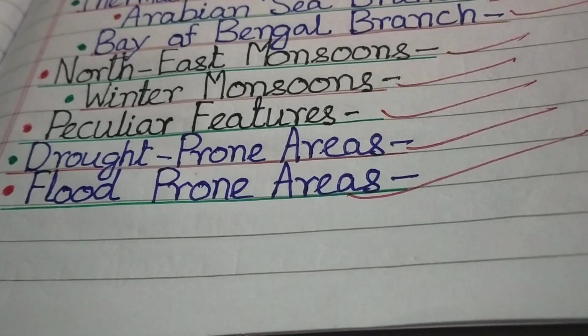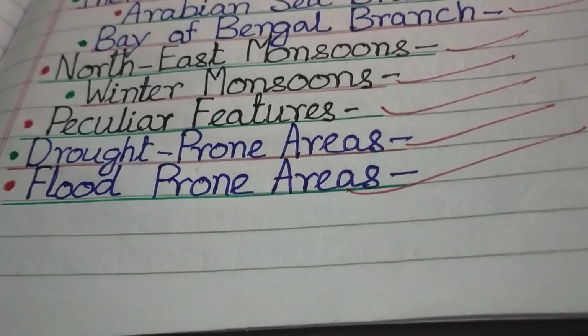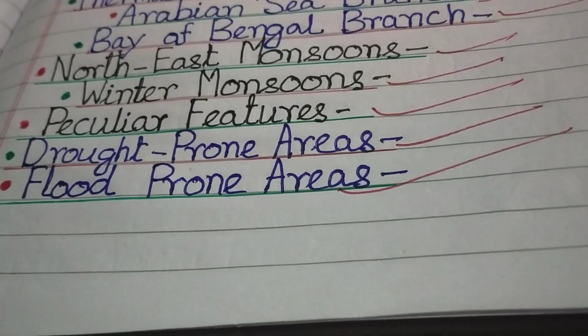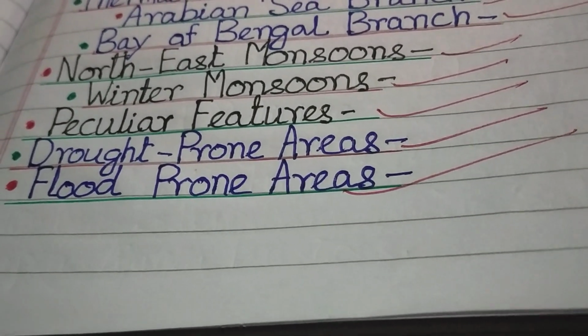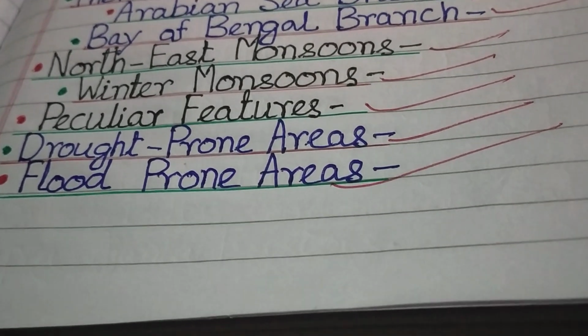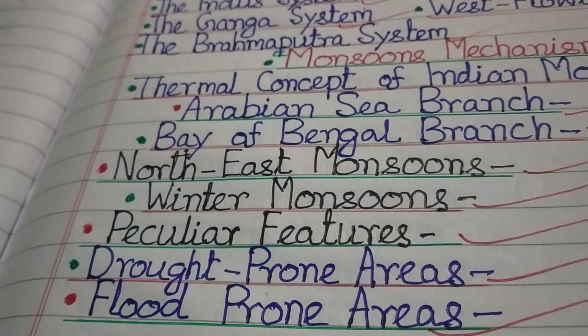The retreating monsoons over the Bay of Bengal pick up moisture on their way, which is dropped over eastern or coastal Odisha, Tamil Nadu, and parts of Karnataka during the months of October and November.